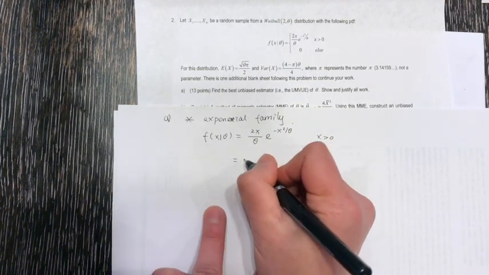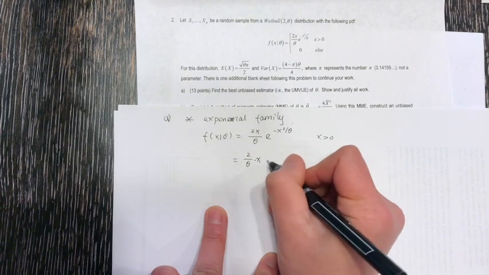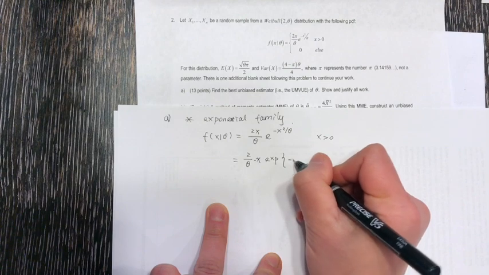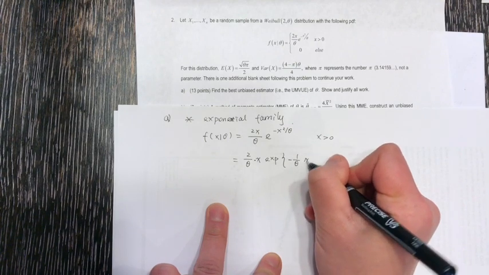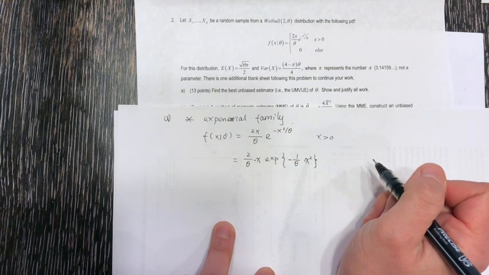Let's make this theta, 2 over theta times x, and the exp of minus x squared over theta. Is that correct? Yes.